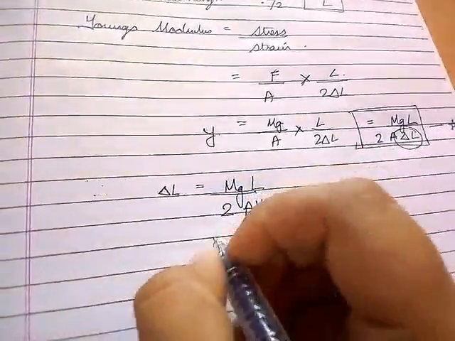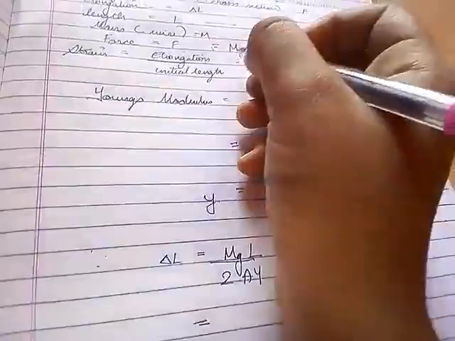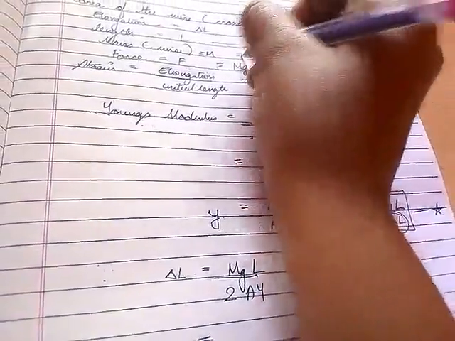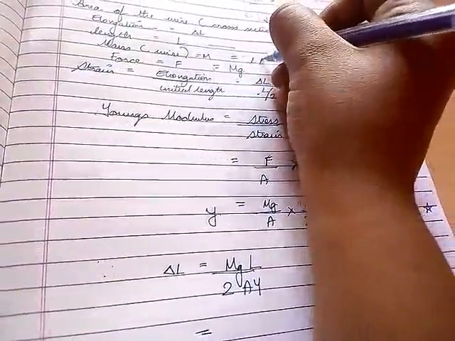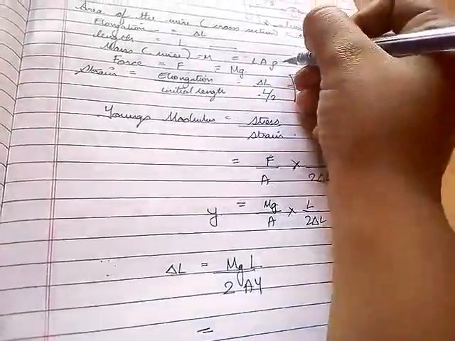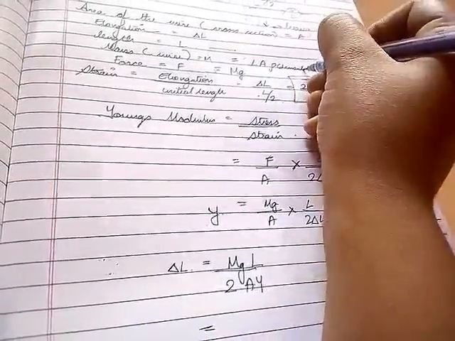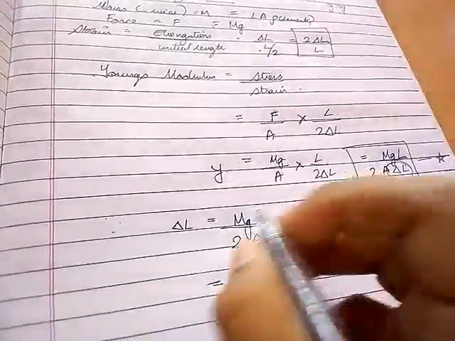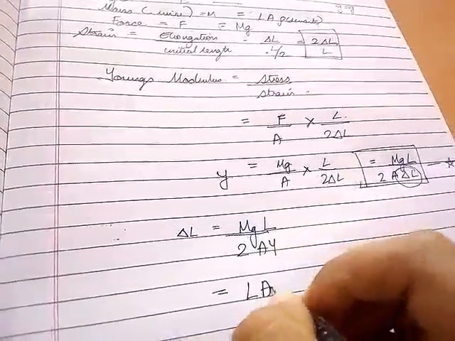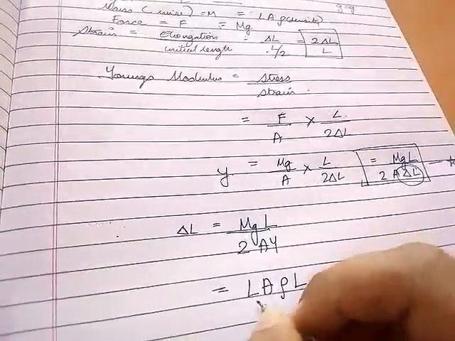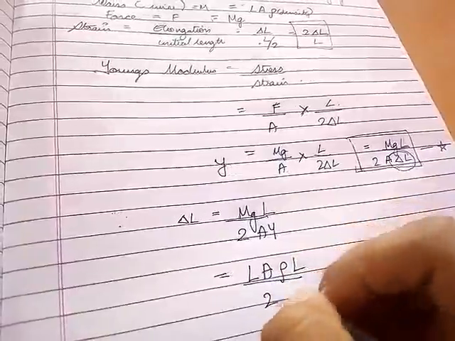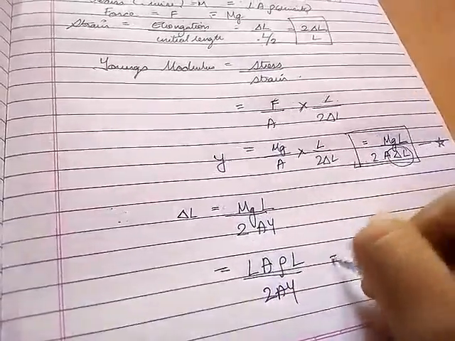Now I can also describe mass as length into area into rho, that is density. Rho is density. So I can put L into A into rho into L again upon 2AY. What can I cancel here?